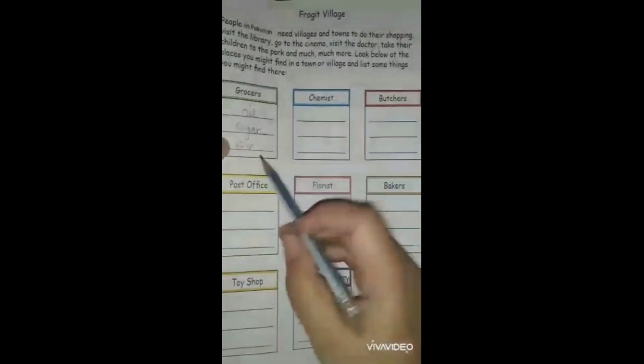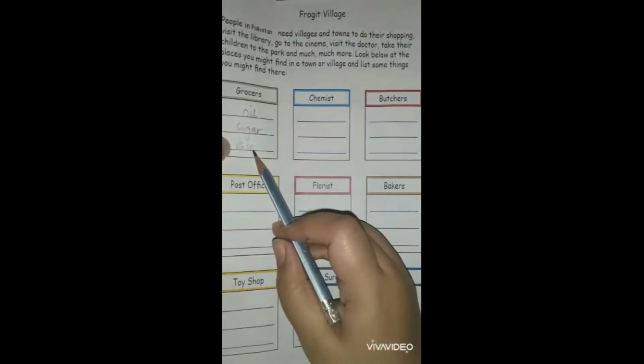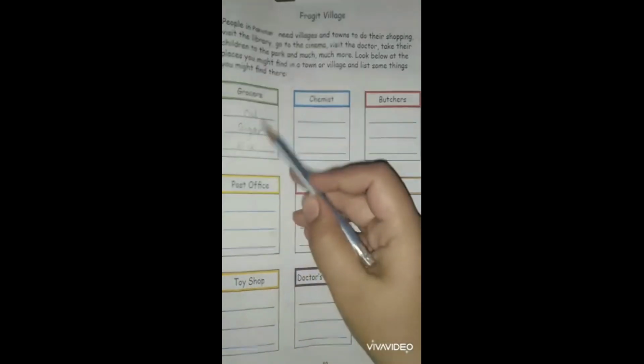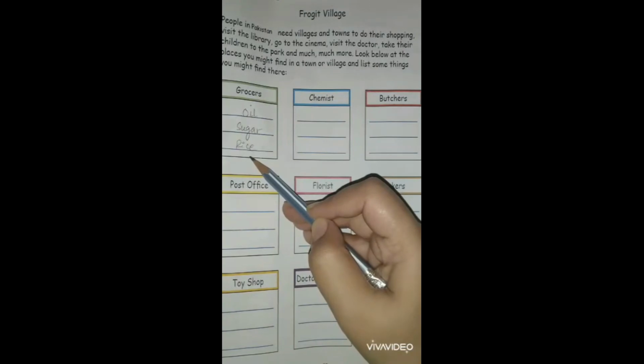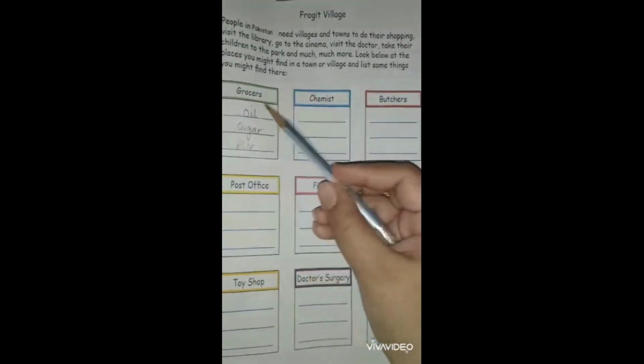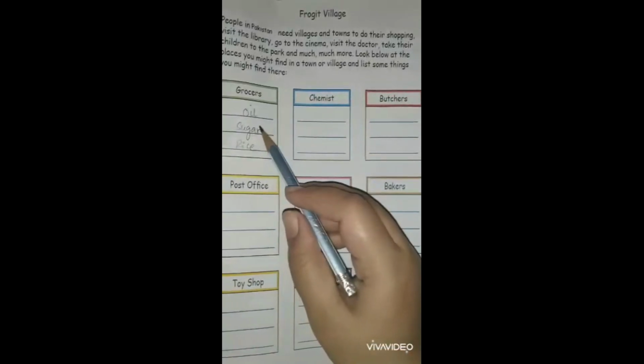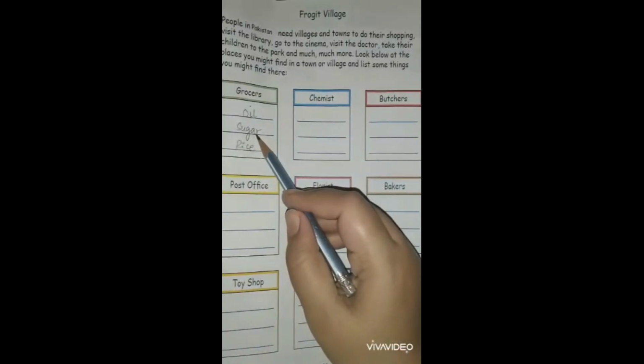What are the other things we can find there? We can find grams, lentils, daily usage items, soaps, shampoo, and much more. These are some examples. You can also write it by yourself. It is not compulsory to write only those things that the teacher has written. You can write it by yourself.